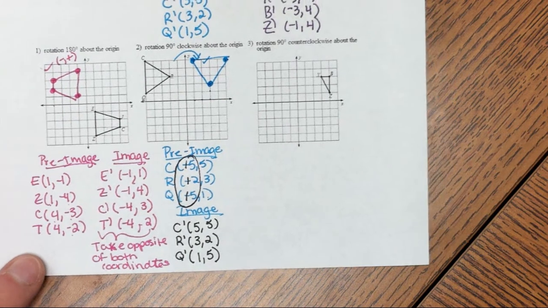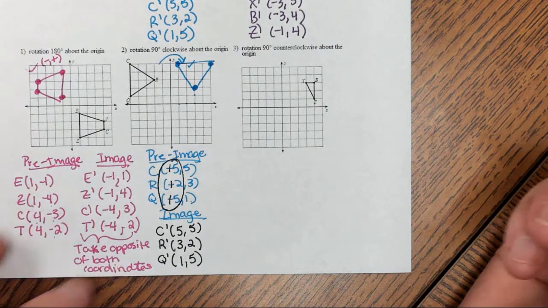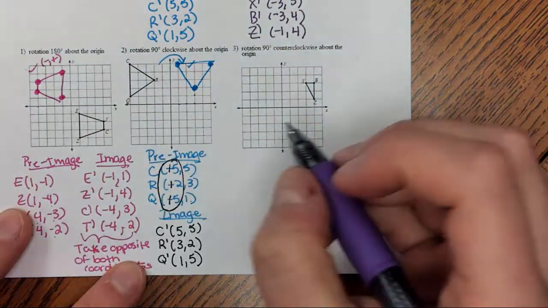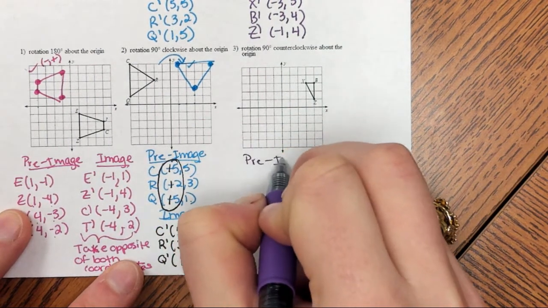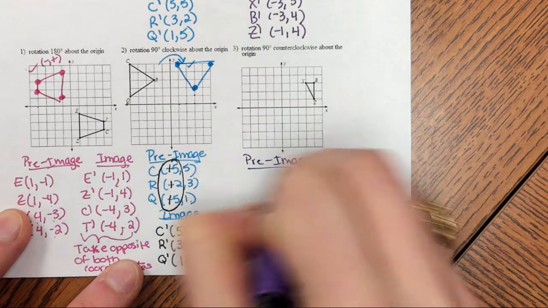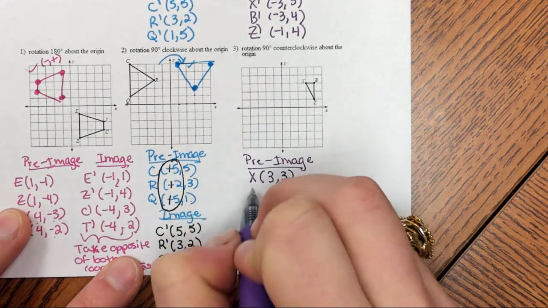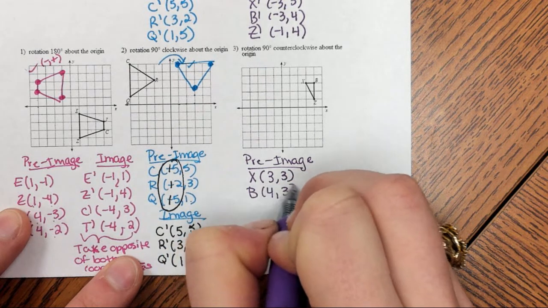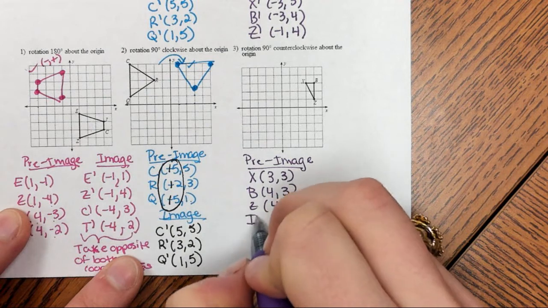Okay, last example. I know this video is kind of long, but there's a lot to know here. This is the most difficult transformation of the 4. Start with our pre-image coordinates. Pre-image coordinates we can copy from above. X is 3, 3. B is 4, 3. Z is 4, 1. And we're going to use the rule for our image coordinates.